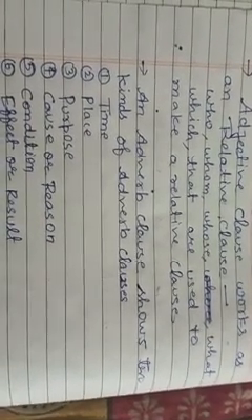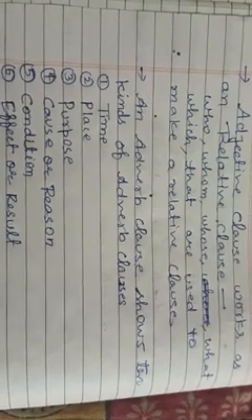Okay, the adverb clause. Now we shall discuss the adverb clause. What is an adverb clause? There are 10 kinds of adverb clause. First is time.